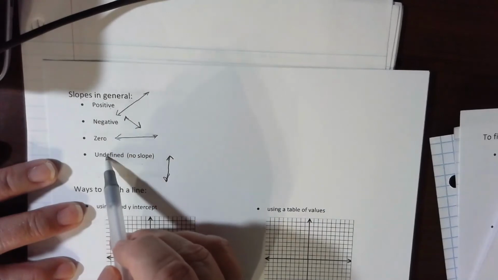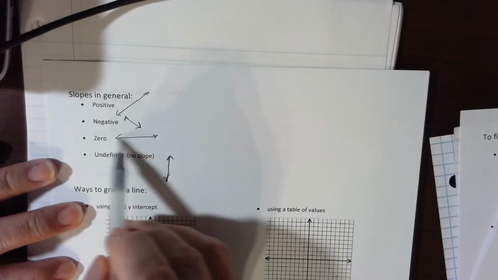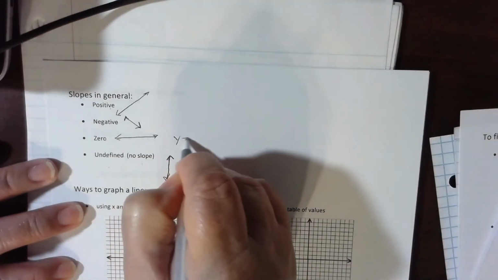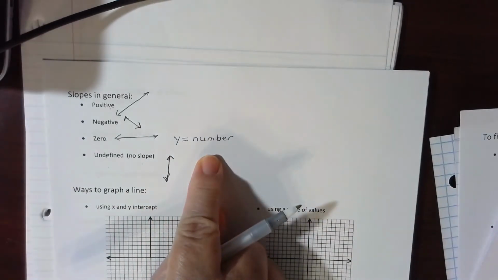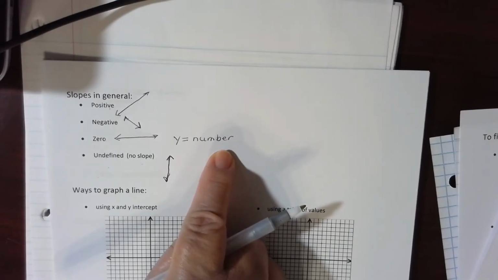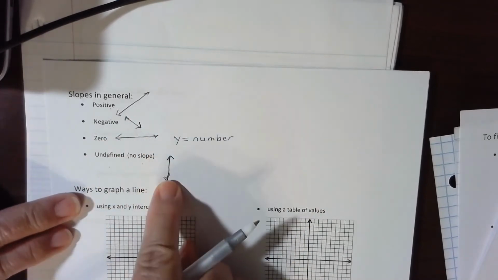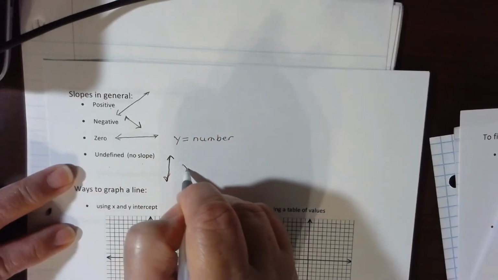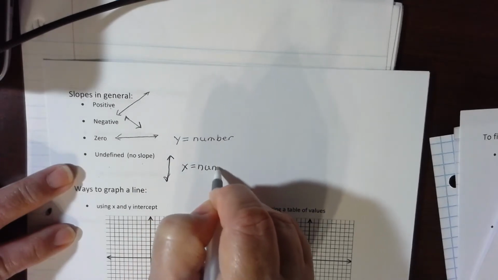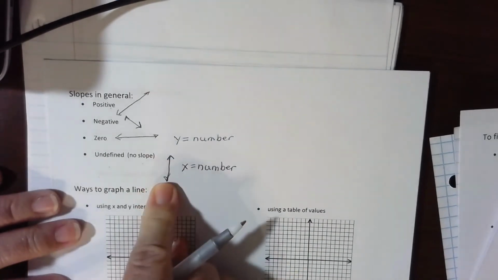So 2 other things that I need you to write down about these. If the slope is 0 and it's a horizontal line, the equation is going to be y equals some number. Y equals 3, y equals -10, y equals 8, y equals -2. Anything that's y equals a number, that's going to have a 0 slope and be a horizontal line. Anything that has no slope or undefined is going to be a vertical line, and its equation is going to be x equals a number. x equals 6, x equals -8. All of those will be vertical lines.